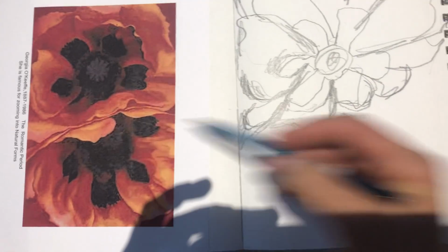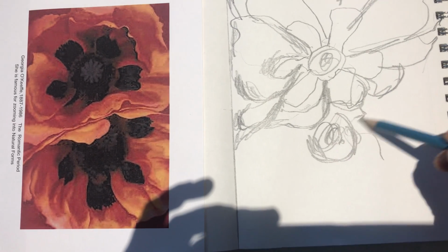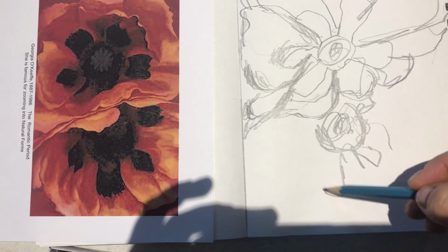Okay, so now I'm on the middle of this next one. Boom, boom, boom. I got the middle. I'm gonna go a little faster now. The first one I did really slow.